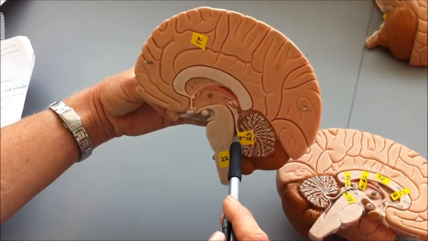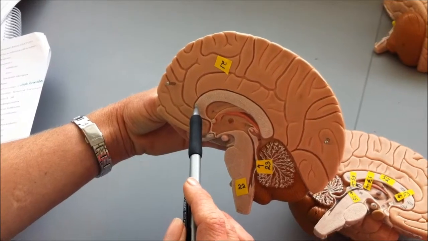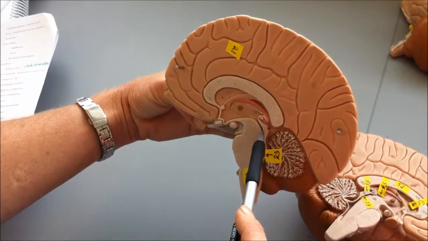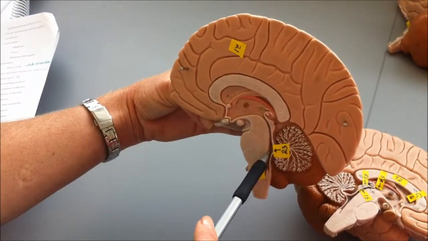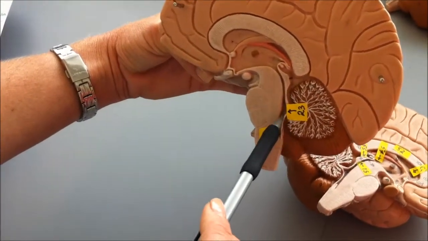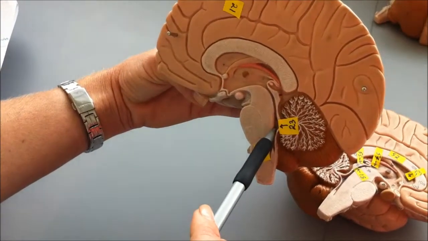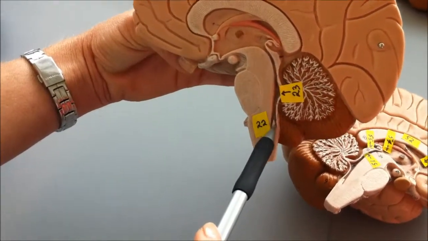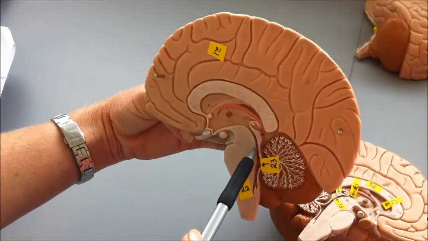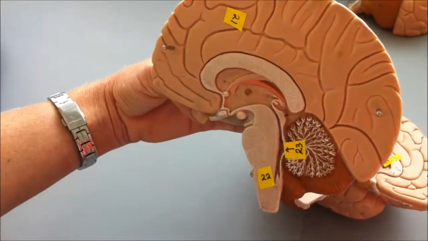This right here is your first lateral ventricle. Then this would be your third. This is number 23 here, the cerebral aqueduct. I believe that's a cerebral aqueduct. And then down here is your fourth ventricle, which goes all the way down. Usually your third goes to the cerebral aqueduct, which leads into the fourth. And that's it for now.